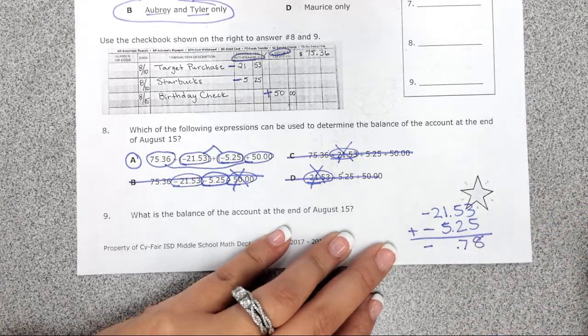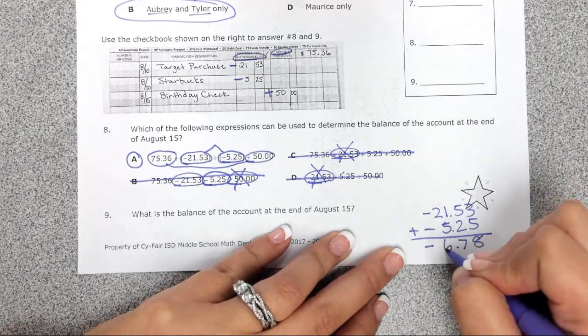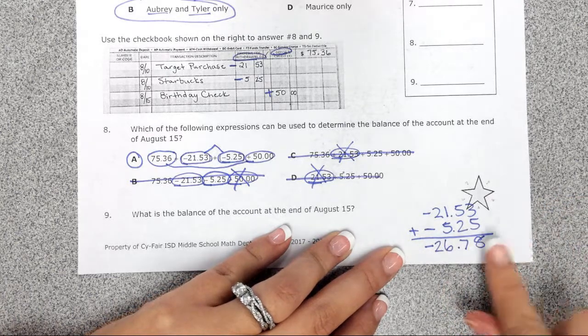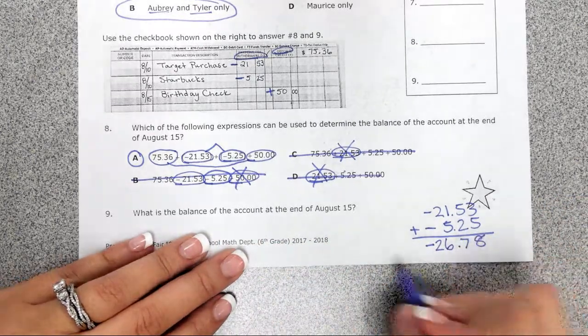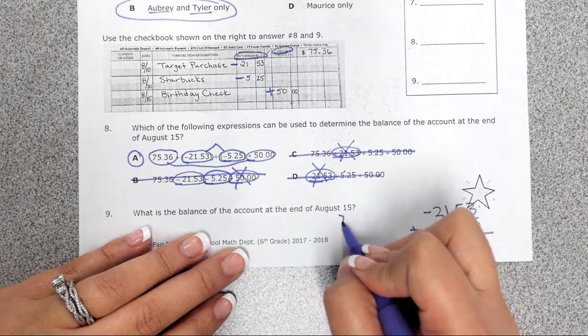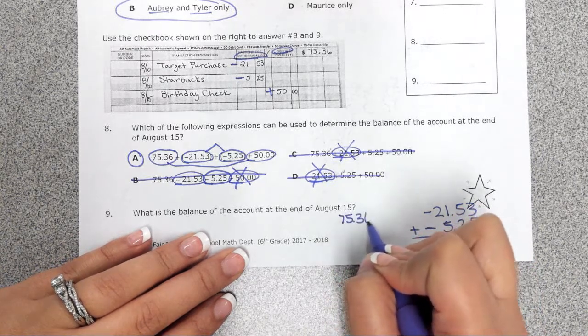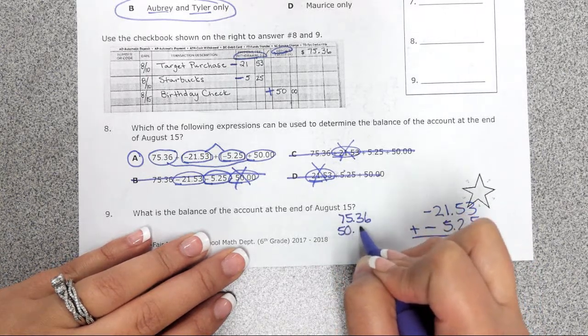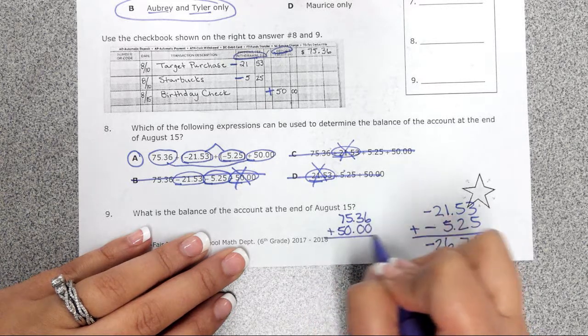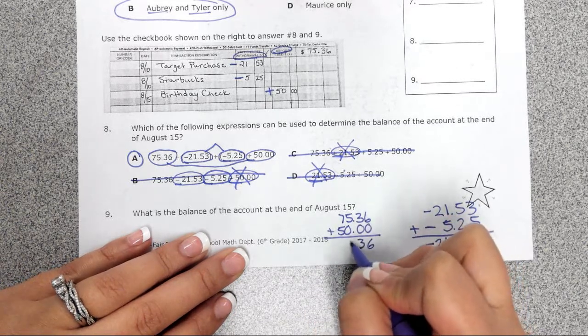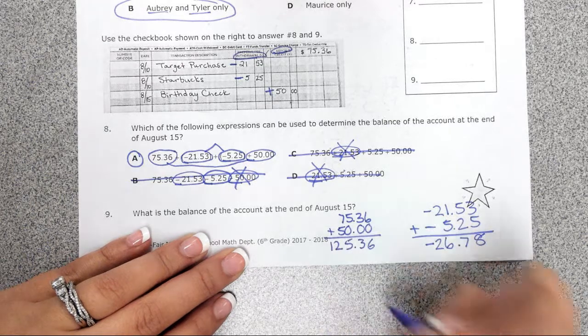I'd like you to pause the video and see if you can add all these numbers up correctly. Kind of test yourself. Those are my negatives, and let's do my positives. Perfect.